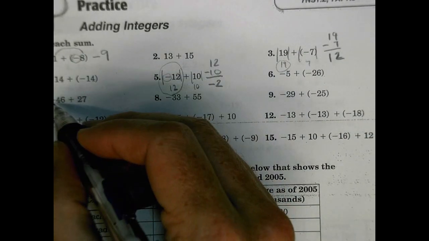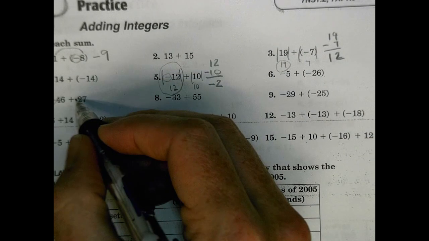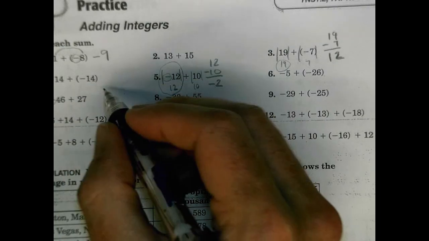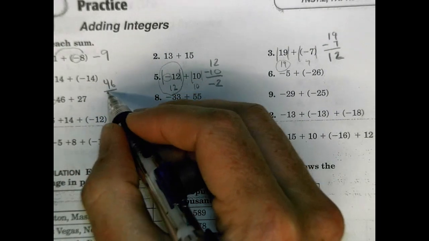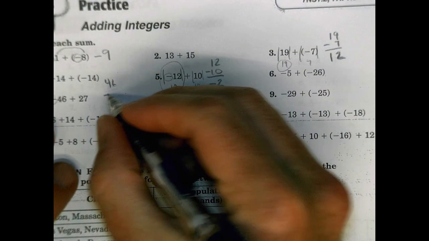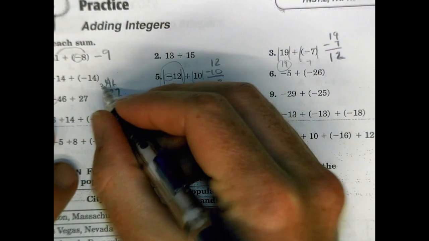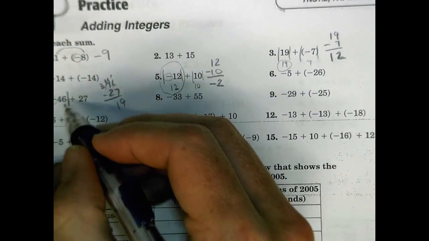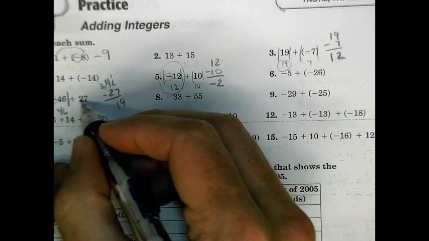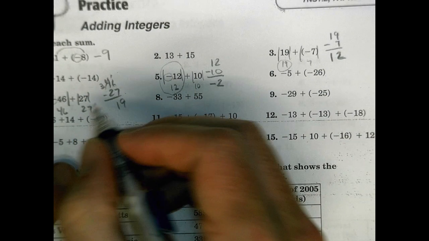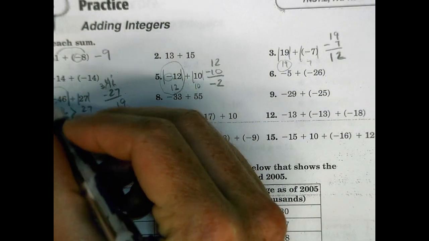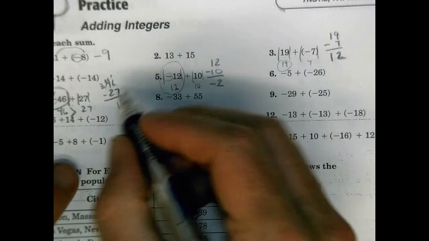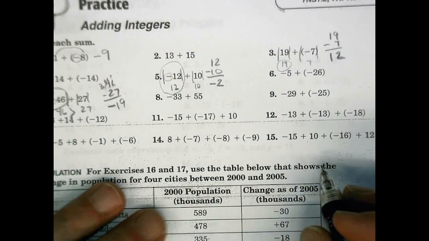Number 7, sorry, we have different signs, negative and positive. So again, we will find the difference. 46 minus 27. Sorry about that. We have to borrow, and we end up with 19. Now I look at absolute value. The absolute value of negative 46 is 46. The absolute value of 27 is 27. This one's bigger, so we're going to keep the sign as what it says right there, negative 19.